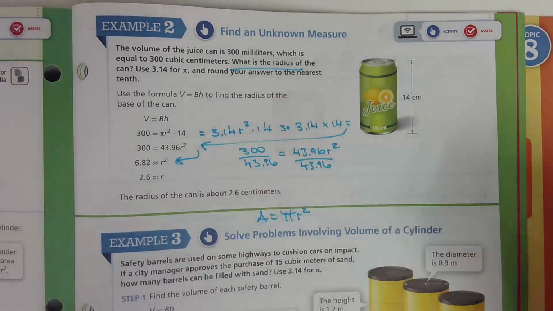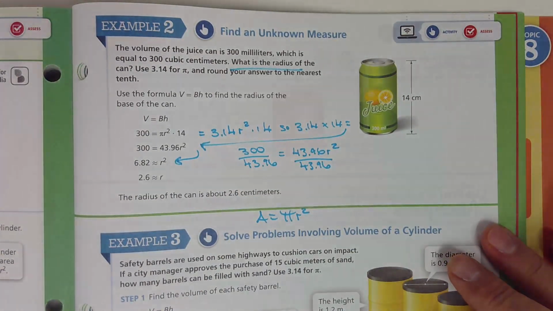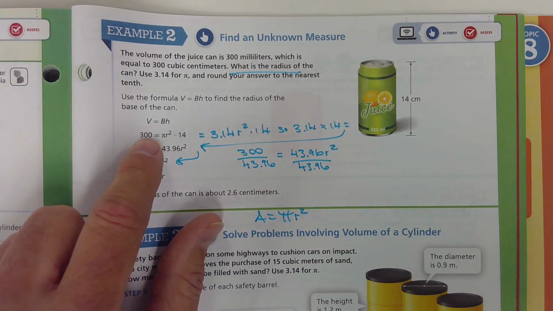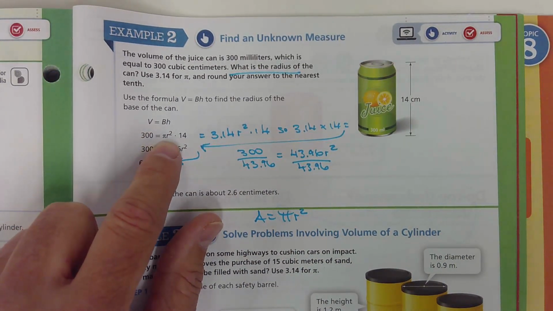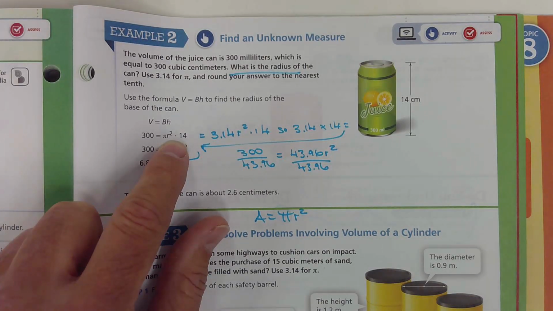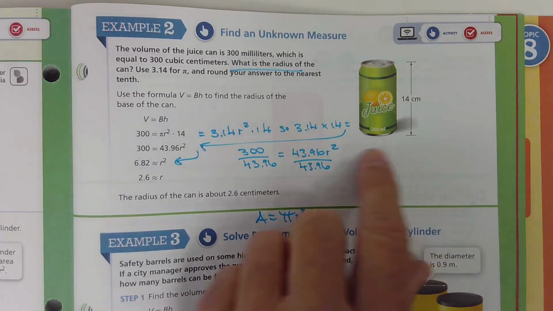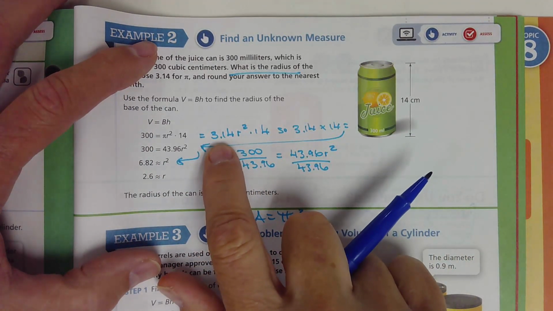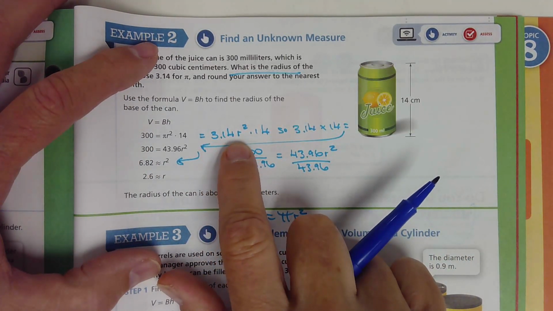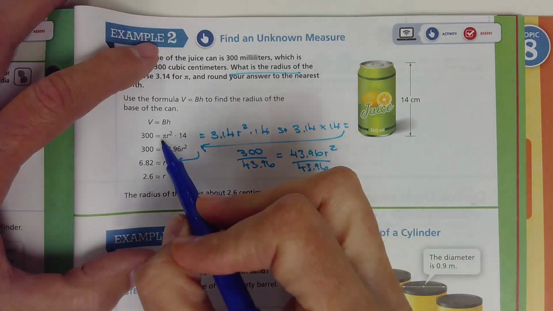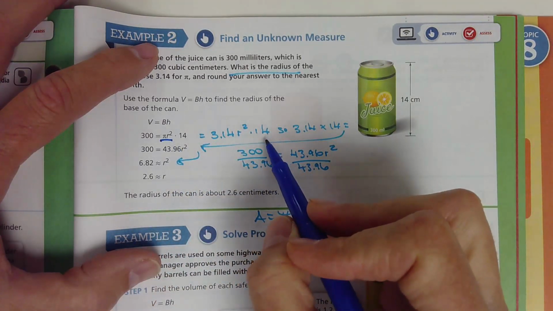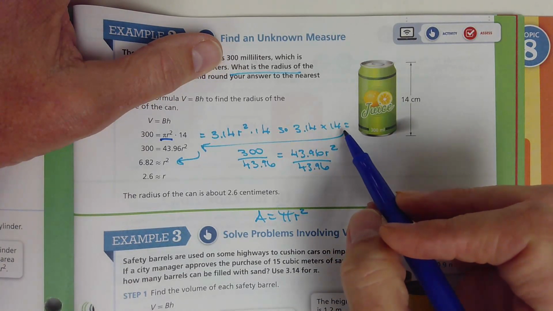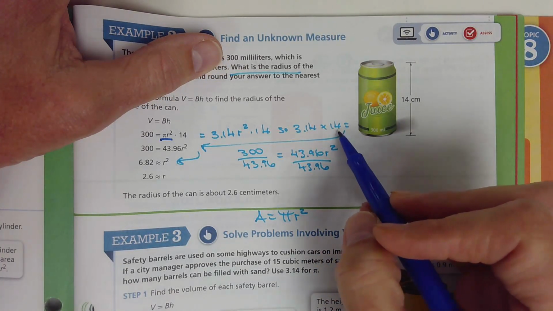Now they set theirs up a little differently, and with you guys I've done things a little differently than they do. But so we've got 300, that's the volume, equals pi r squared times 14. Where's the 14 coming from? That's the height. So I put 3.14 r squared. That's this part right here, times 14. So 3.14 times 14, or pi times 14.